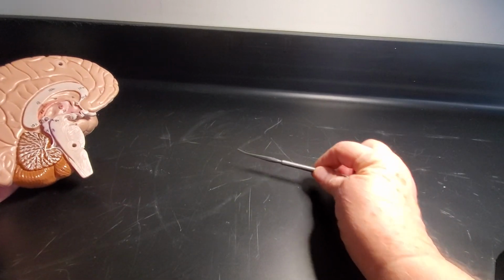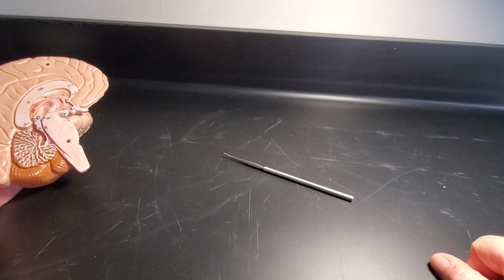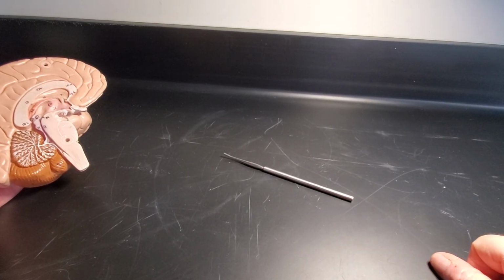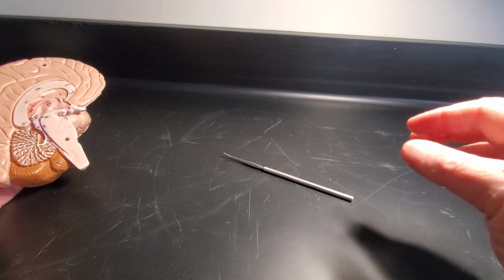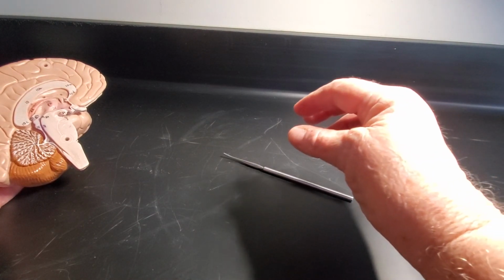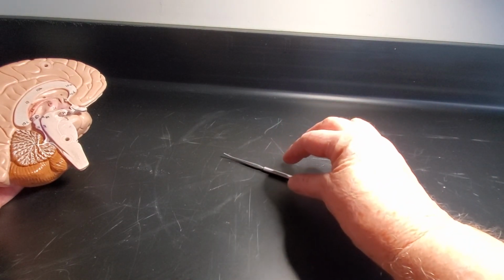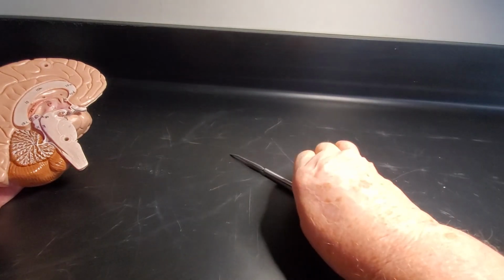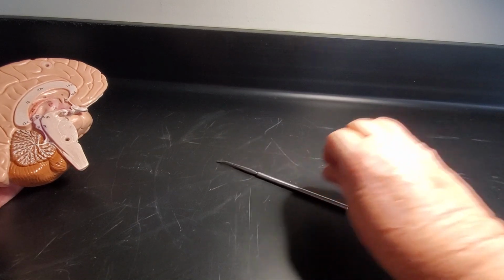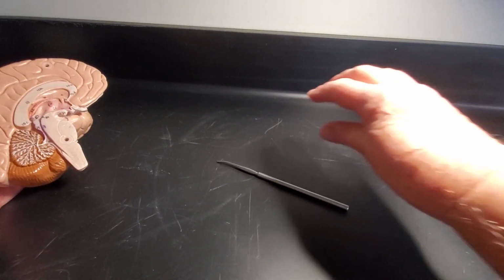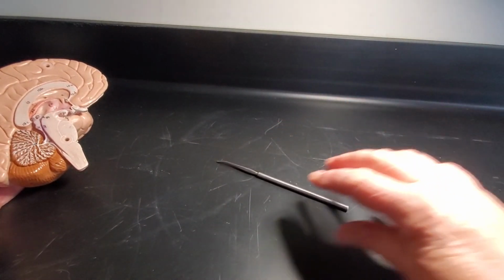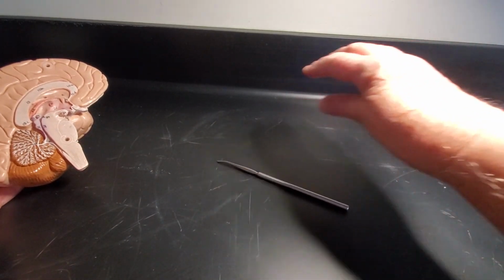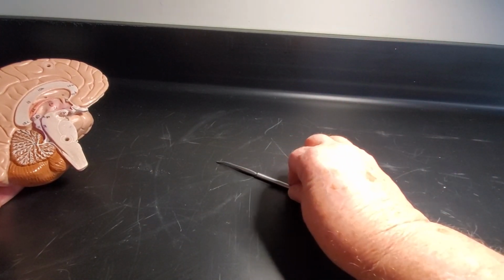To demonstrate, if I decide I want to pick up that probe right there, the command to pick up the probe comes from my cerebral cortex. But as I'm moving my arm to pick up the probe, I'm getting commands from my cerebellum also to smooth out the movements. Otherwise, the movements might look something like this without that information from the cerebellum. So it fine-tunes our motor movements.